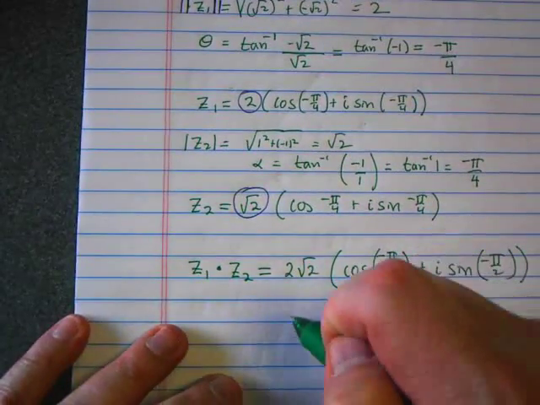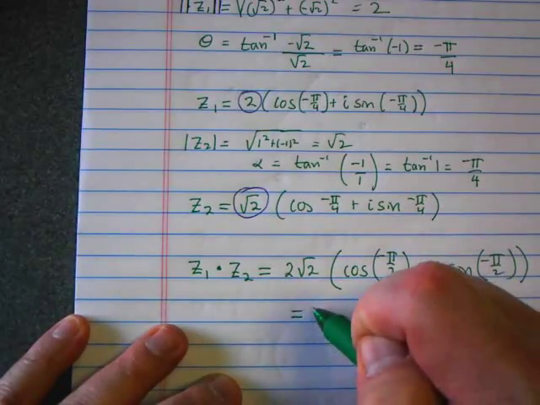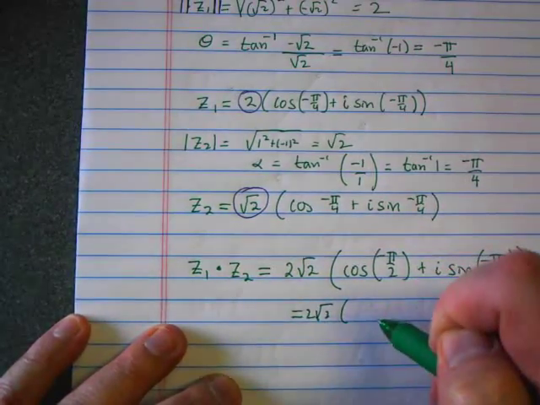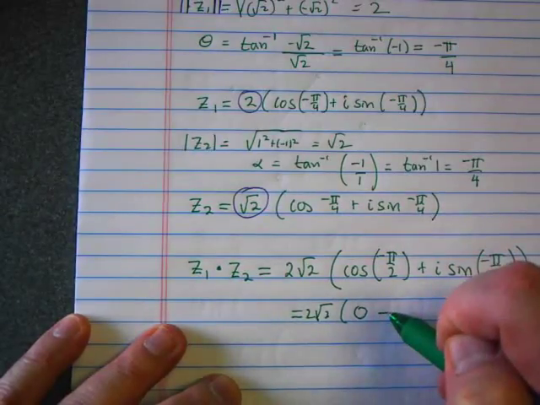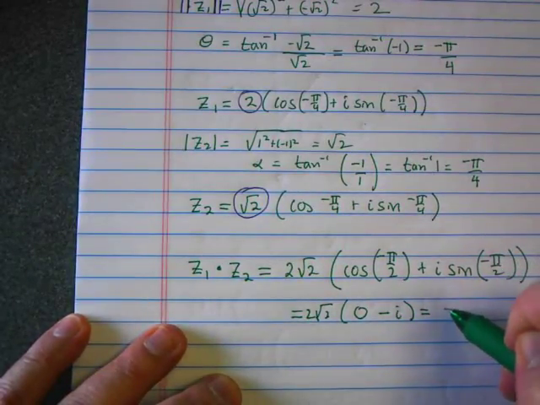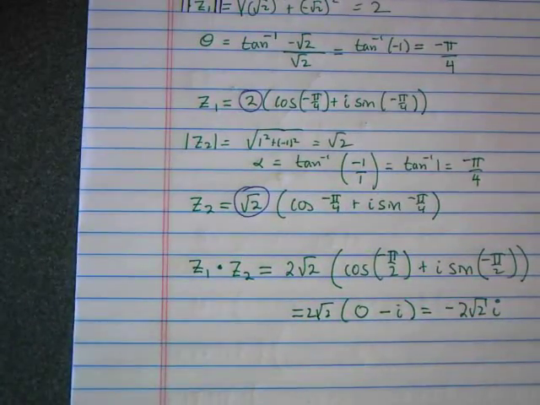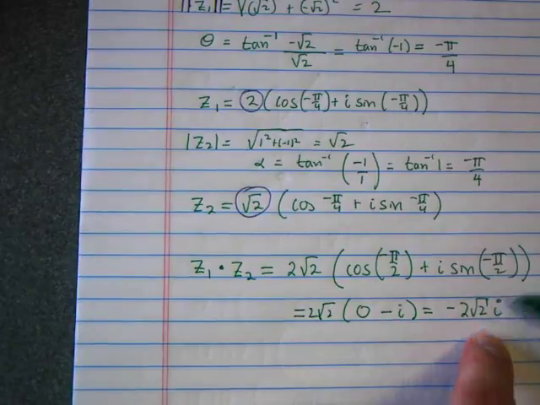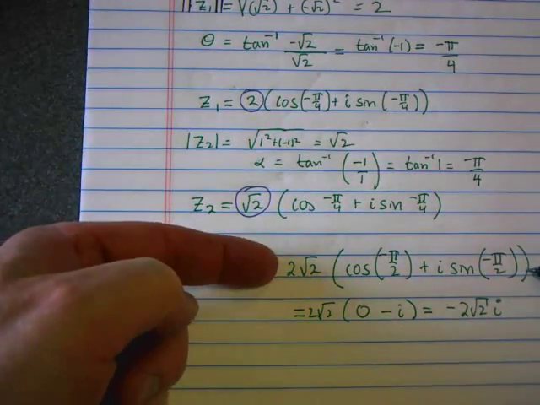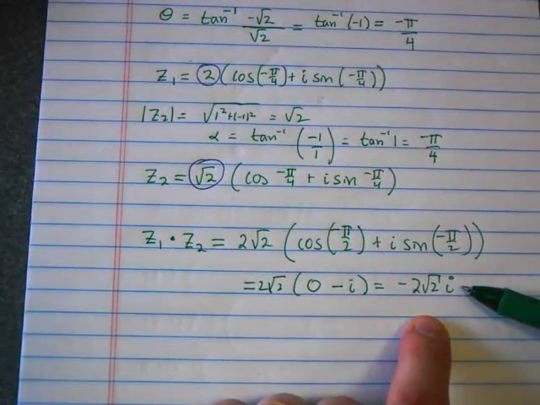So in rectangular form, this is 2 square roots of 2 times 0 minus i. In other words, it's negative 2 square roots of 2 i, putting it back into rectangular form. Read the directions carefully on WebAssign. I don't know if it forces you to go back to rectangular form. It might just accept polar form, and you might be able to just type this one. But it's kind of nice since we started in rectangular to end in rectangular.